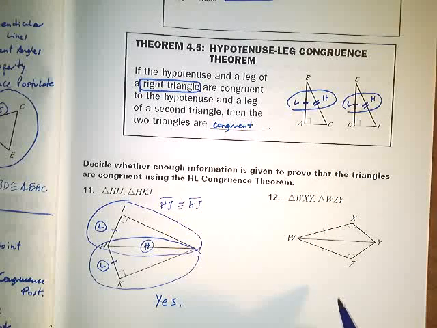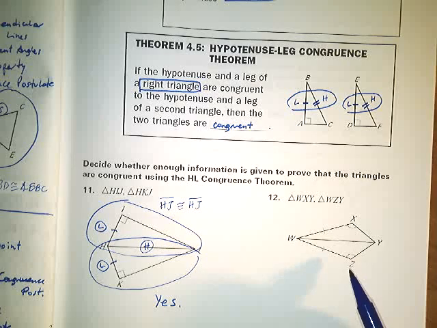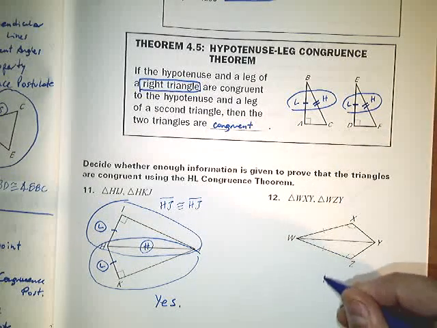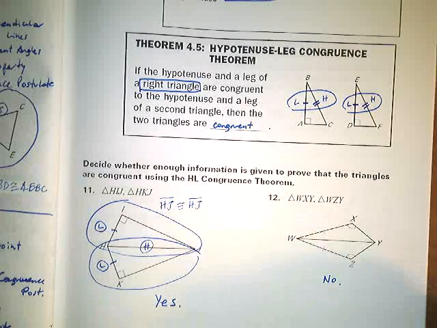This one? Well, these aren't right triangles, are they? Because this theorem only works with right triangles, I'm going to say we can't use the theorem, and move on.